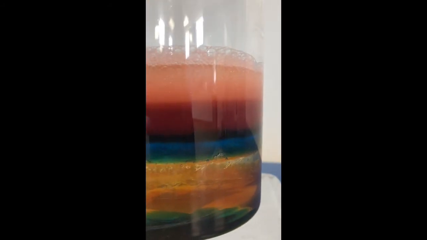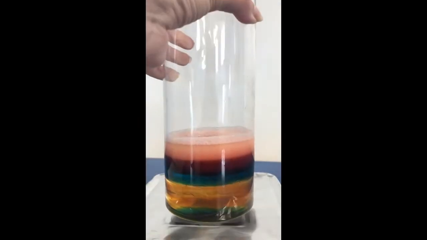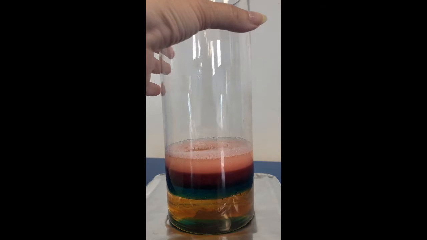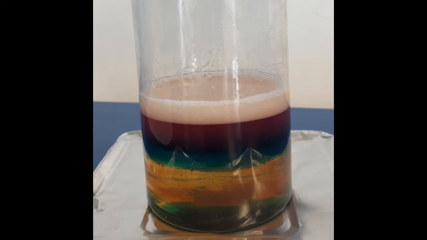They are not mixing. See that? Let's give the oil and water a second and we'll come back for our last liquid. All right, it's settled down a little bit. It still has a little bit of red tinge to it, but you can see that they are not mixed.